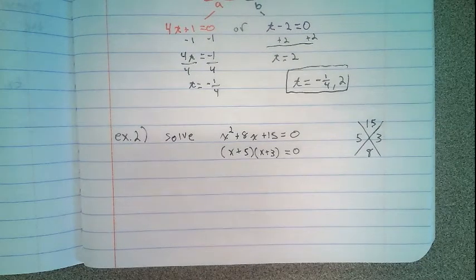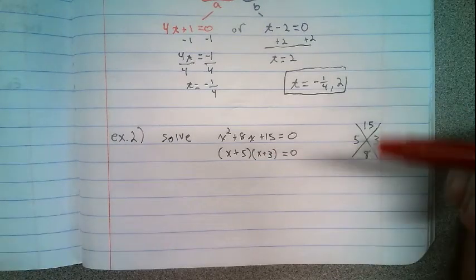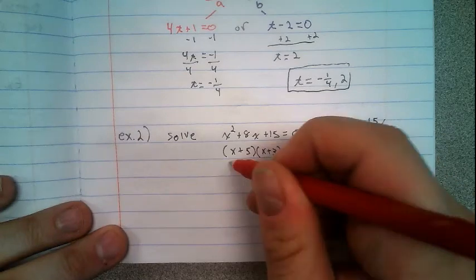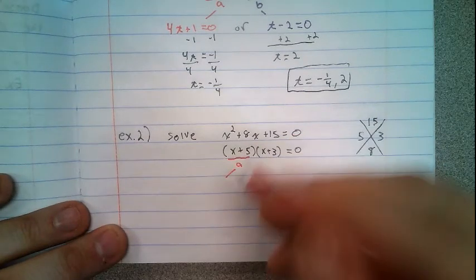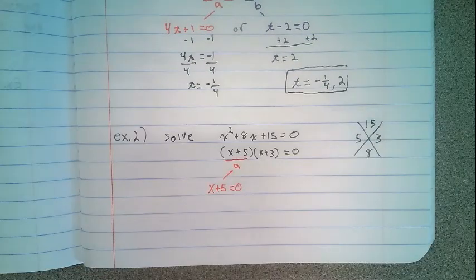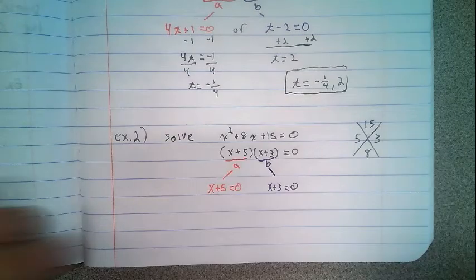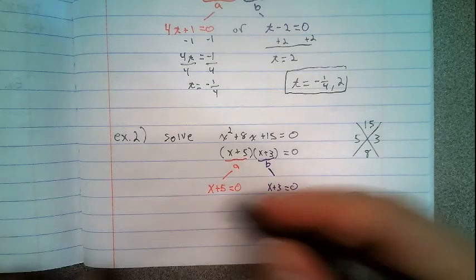And now I have multiplication set equal to 0, so I can use my zero product property to say that, well, either x plus 5 equals 0, or x plus 3 is equal to 0. And I solve for each of those.